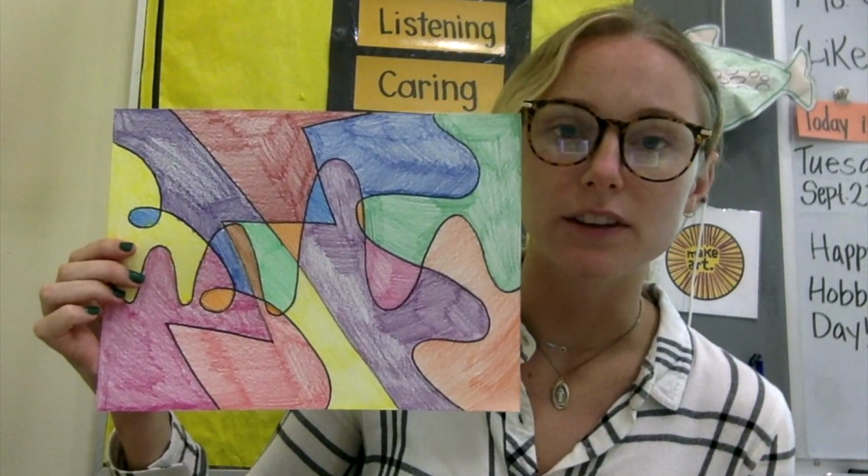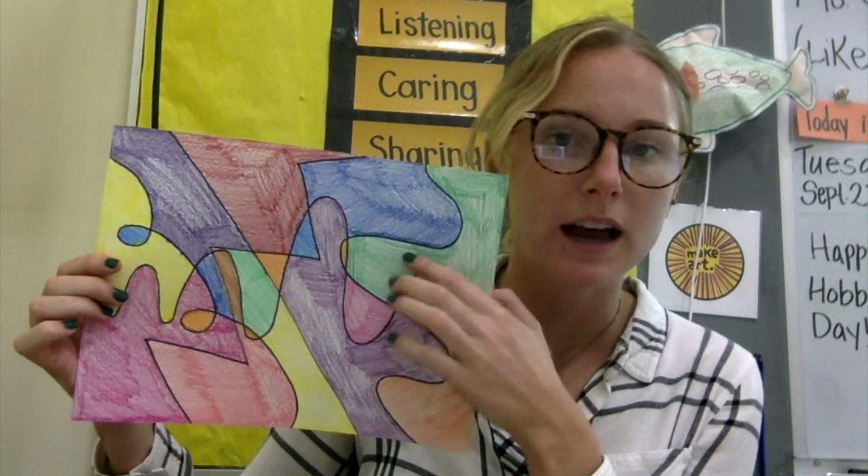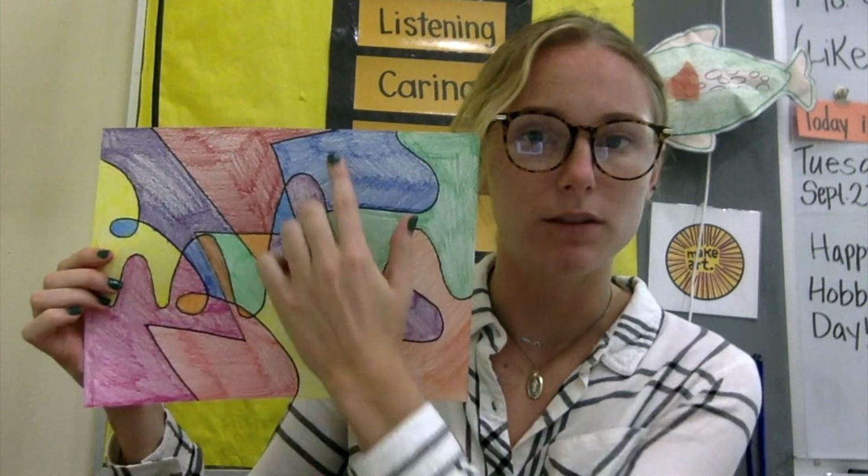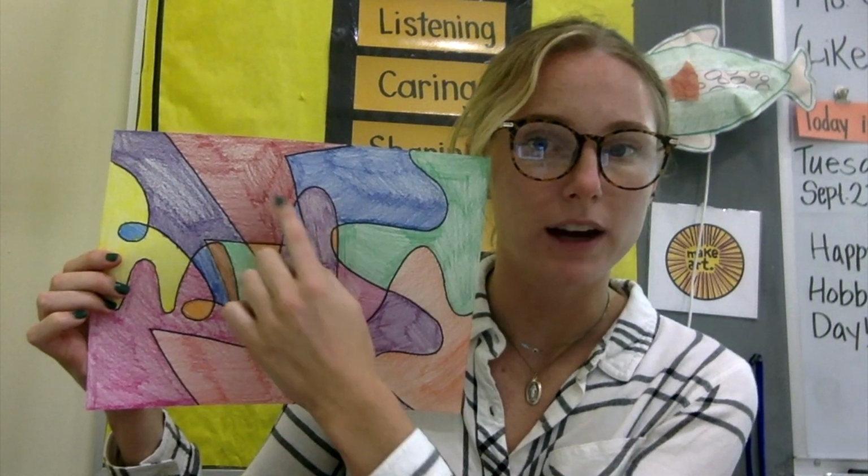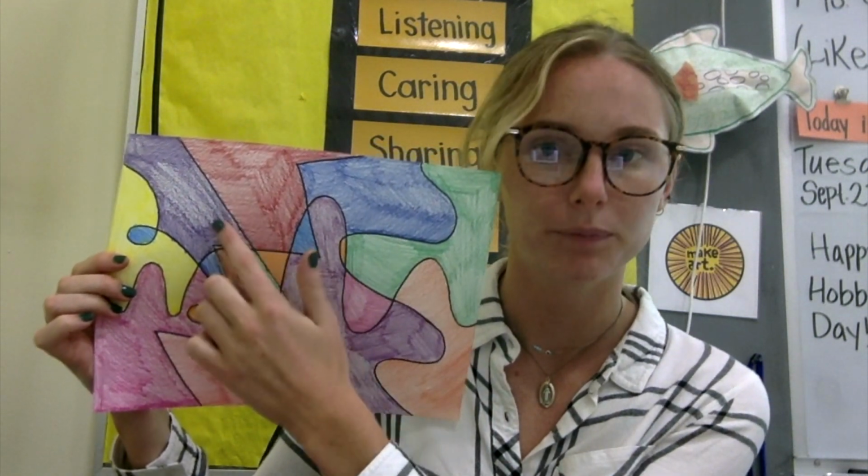If we're looking at this, do you see how this section is all green and it's not outside of the line anywhere? And how this section is all blue and it's not touching the green or the red, it's separated by that black line. That's what I want you guys to do. I want you to find a shape, fill it in with color.